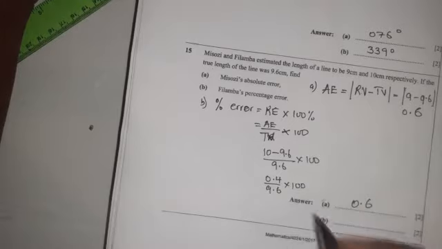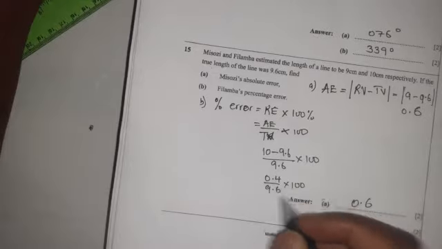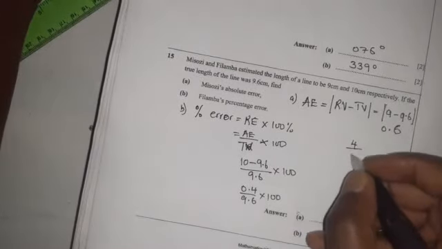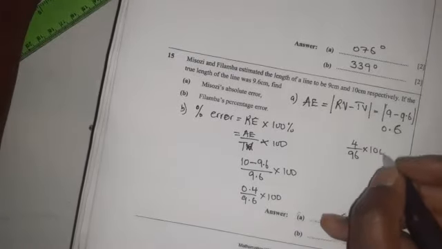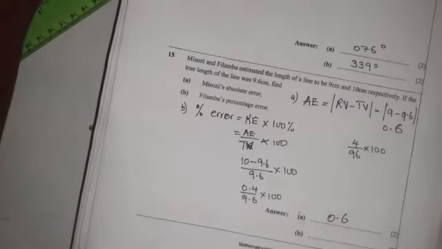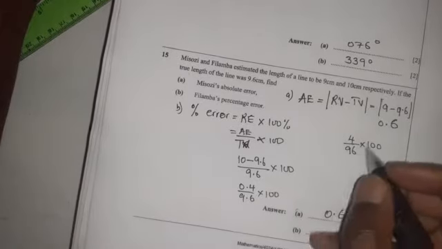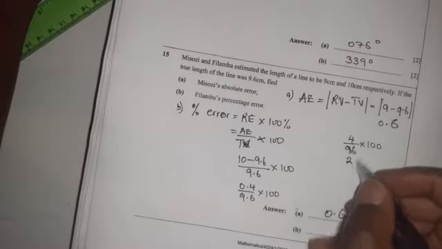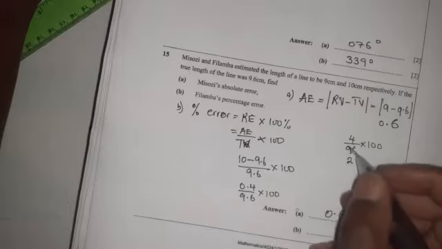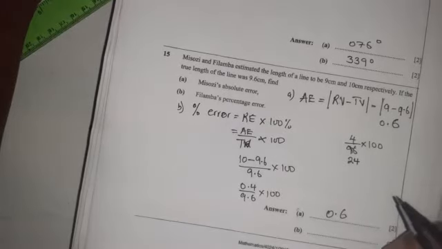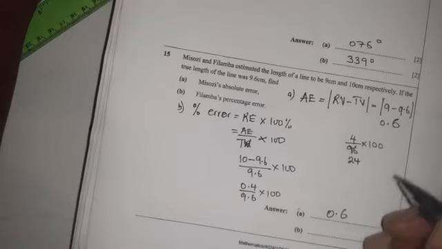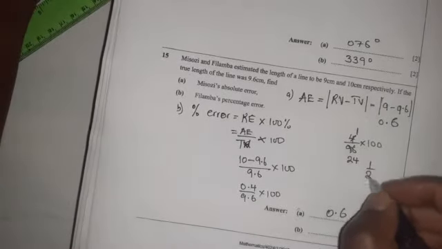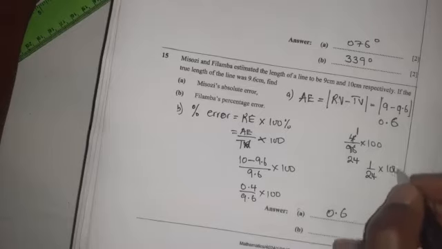Here we can get rid of the decimals by multiplying both of them by 10. So we're going to have 4 over 96 multiplied by 100. Okay, so we can begin to simplify this. 4 into 4 is 1, and 4 into 96 is 24. So we continue with 1 over 24 multiplied by 100.